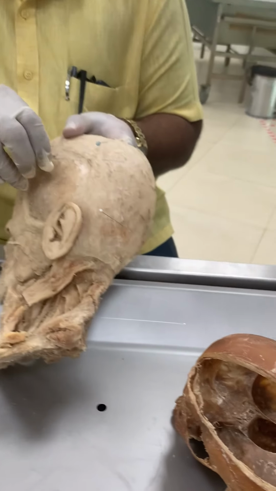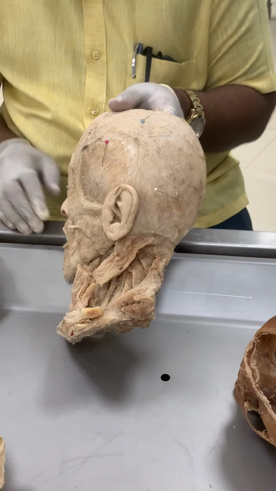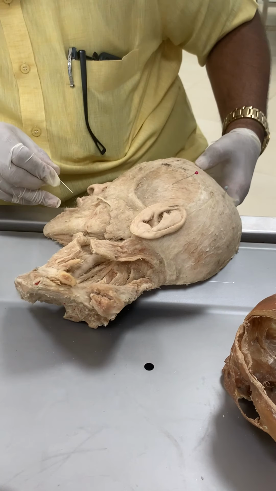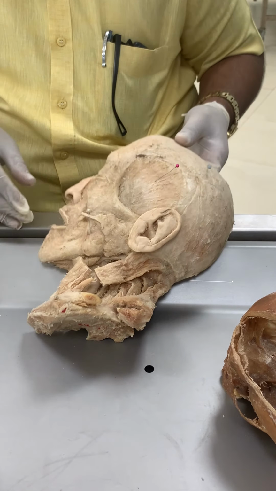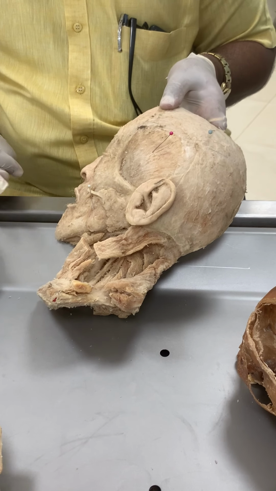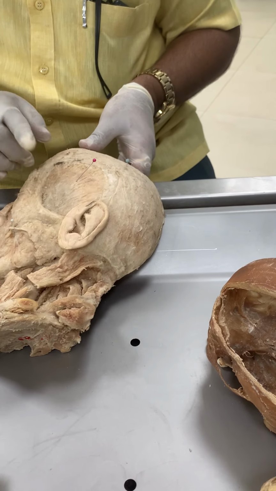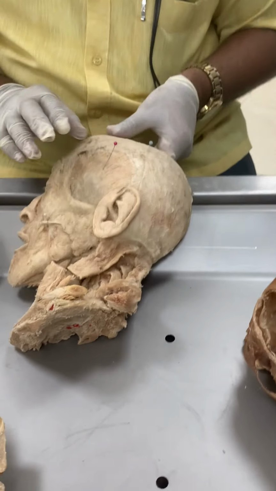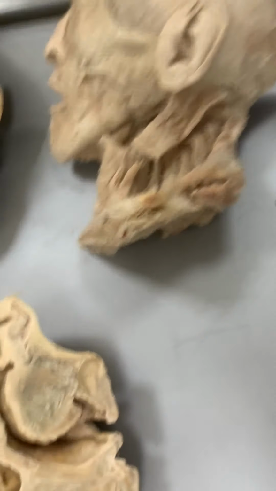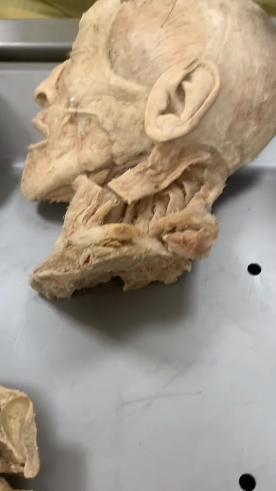So then what is this muscle? Temporalis. This is temporalis. And then what is this? Masseter. This is the masseter muscle. Then about the mandible. So this is about the mid exams.